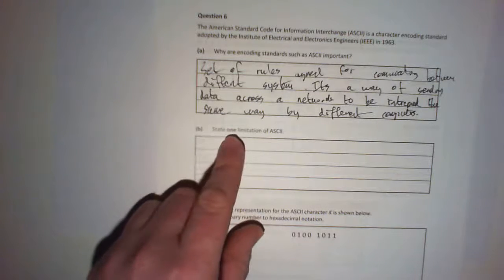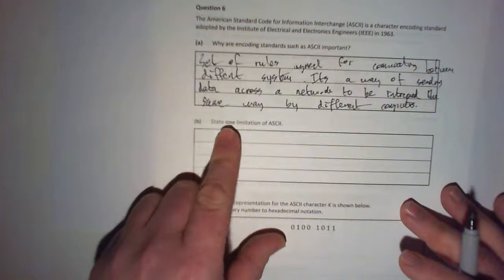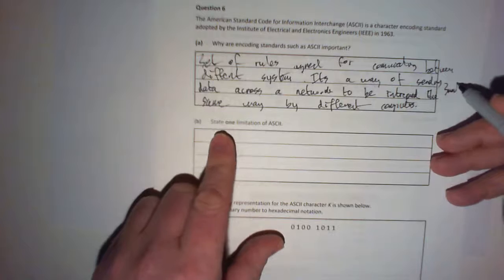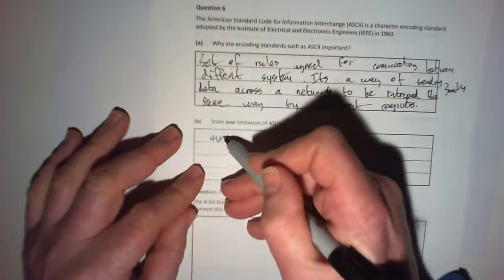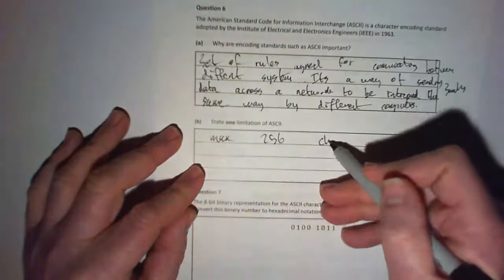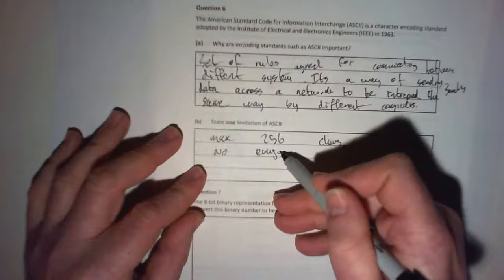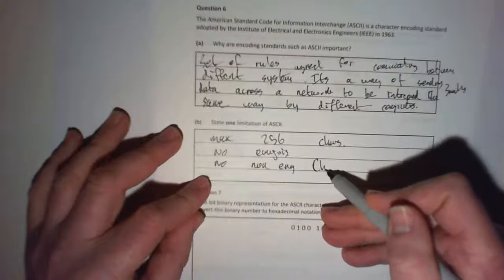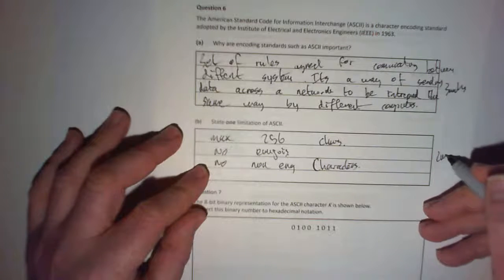Okay. State one limitation of ASCII. Okay. Sorry, that's 3 marks. One limitation. Let's probably think. Max of 256 characters. Okay. No emojis. Okay. No non-English characters. Okay. So anything like that, 2 marks.